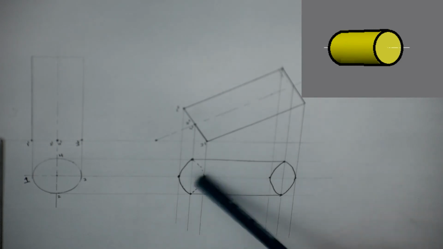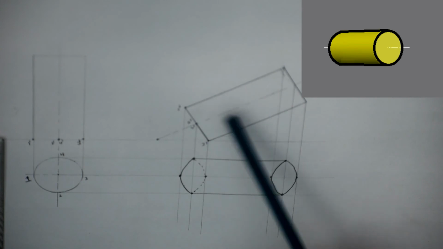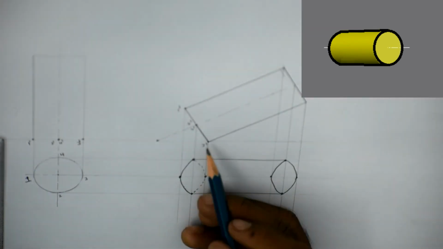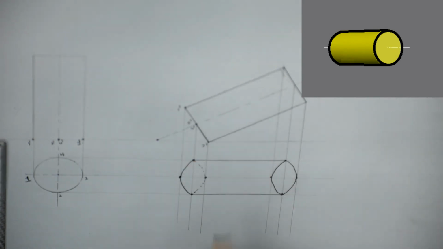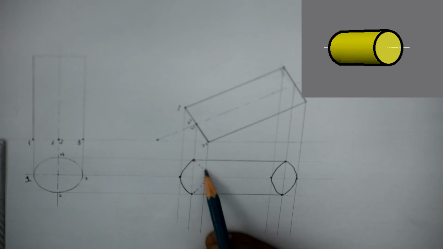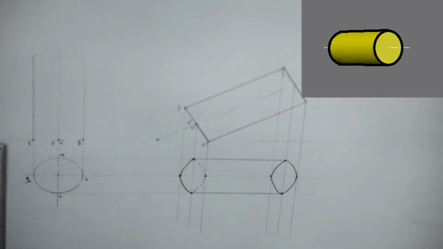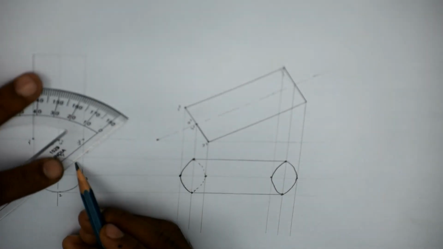So this portion has appeared as hidden lines because when we are viewing from the top side, in the top view, this curved portion is actually not visible to us. That is the reason I am drawing these lines as hidden lines. And this completes our front view and top view. So I will do the dimensioning for this diagram.